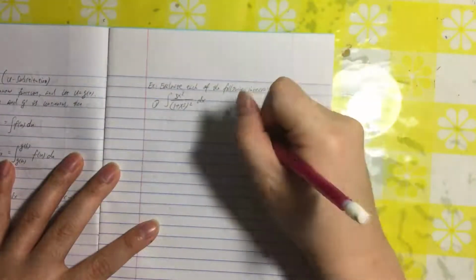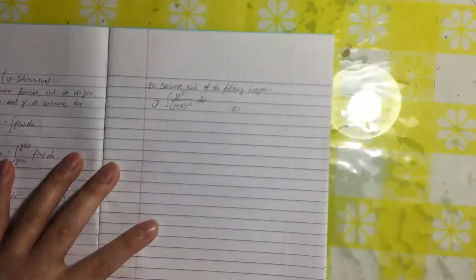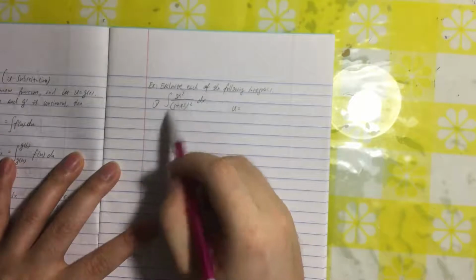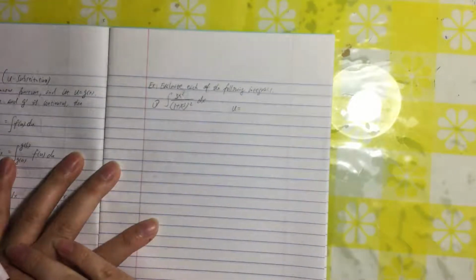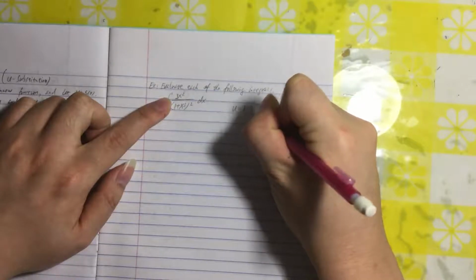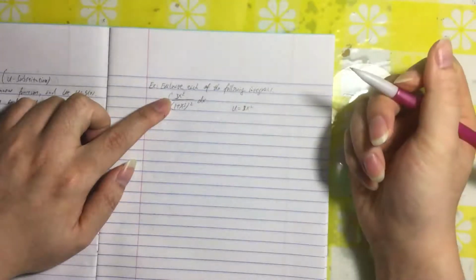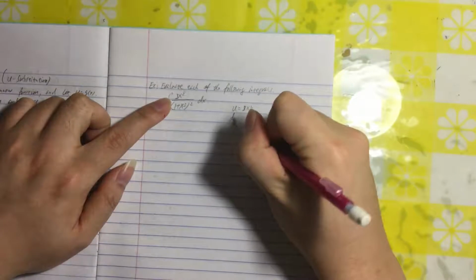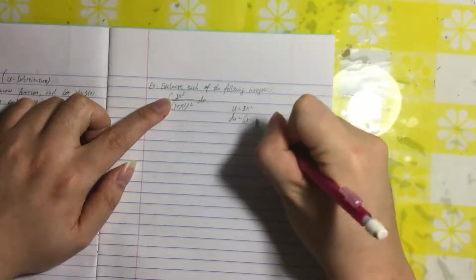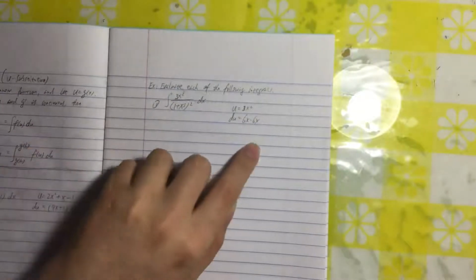For u substitution, let's first of all make a choice for u. What should we choose for u here? Should I let u be the numerator or the denominator? In general, there's no rule to choose u. So let's try. Let's first try to let u be the numerator, 3x squared. If I let u be 3x squared, then what's my du? Here my du is 6x times dx.